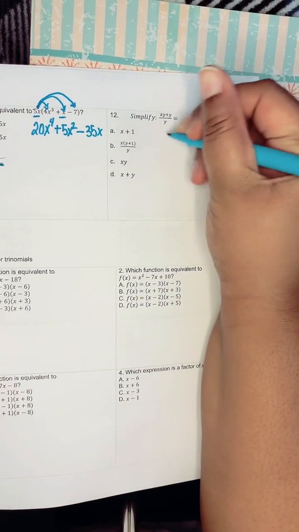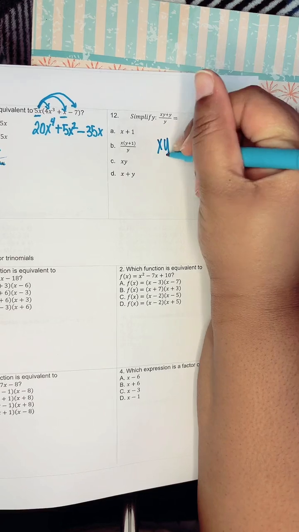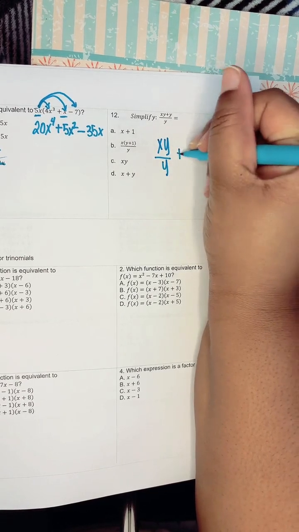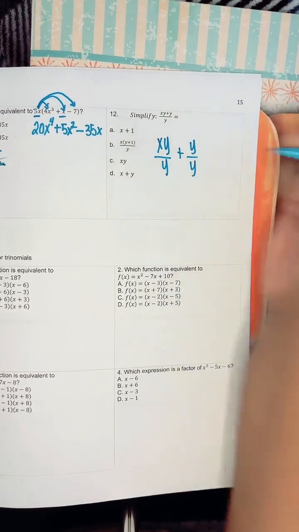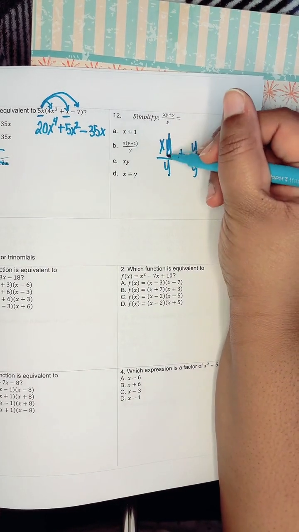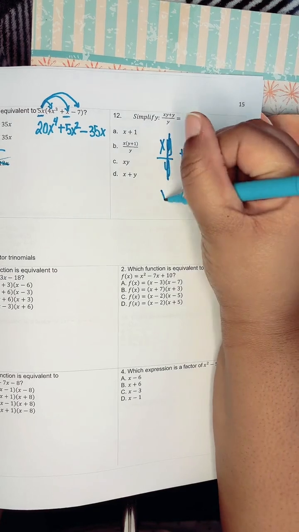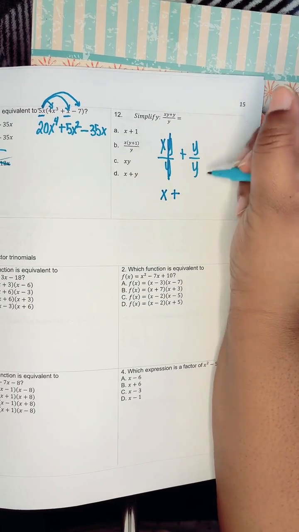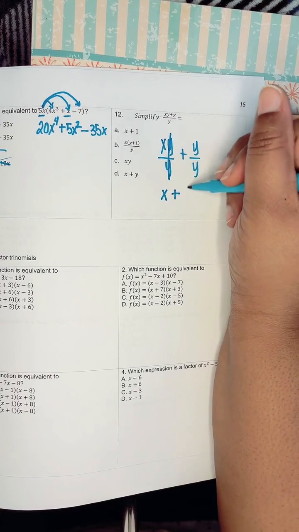All right, so let's see. We have x over y plus y over y. Okay, remember, y over y crosses out, and we're left with just an x plus, what do I write right here?